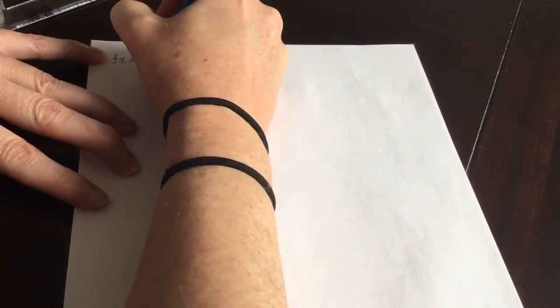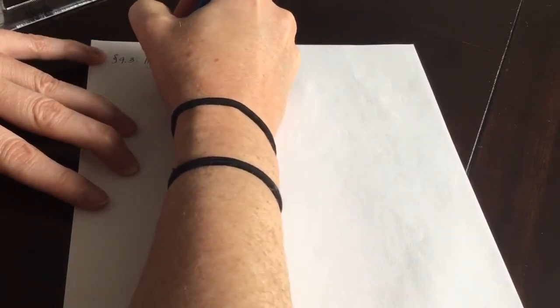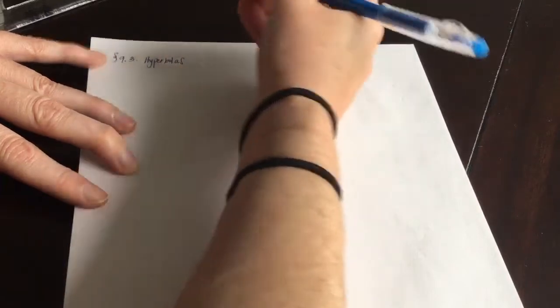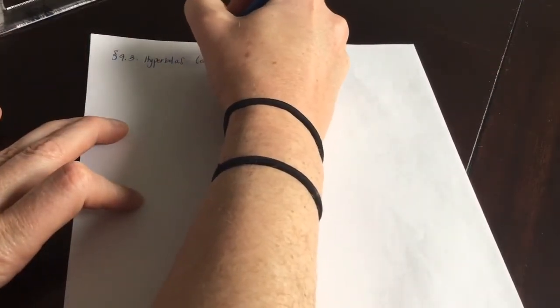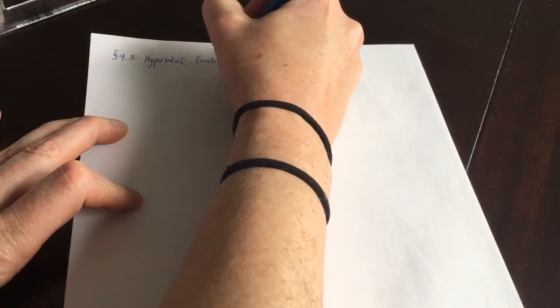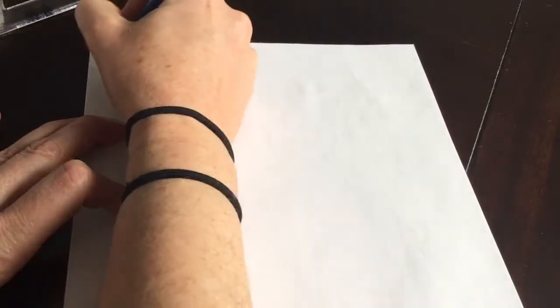All right, my friends. Section 9.3 is called Hyperbolas. We're on part 2 now. We'll be talking about the derivation. So hopefully the elliptical derivation made sense, because this one is very similar.